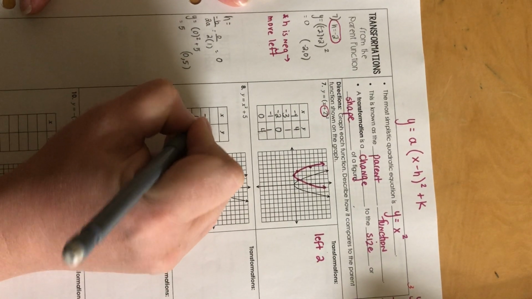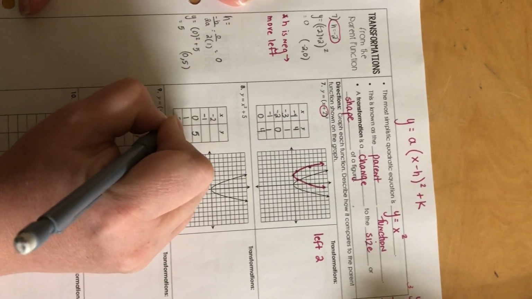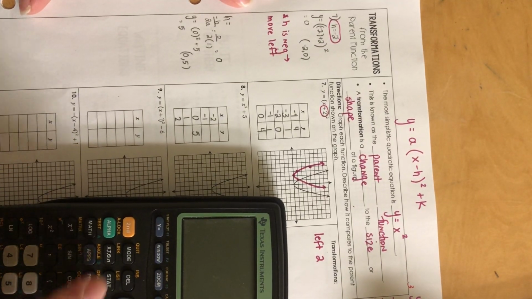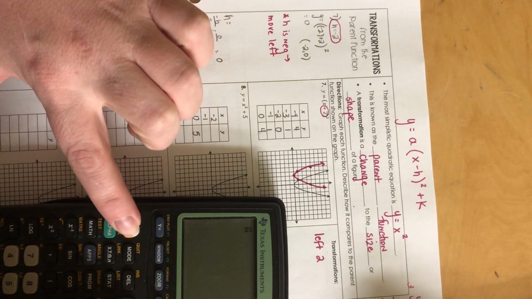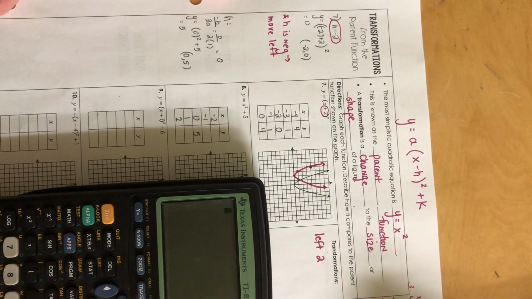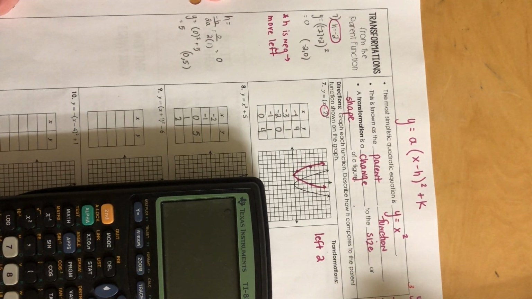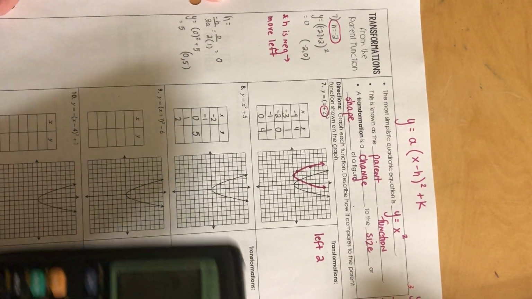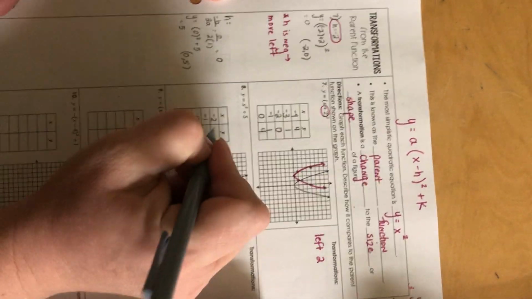Let's do 1, negative 2, 1, 2. Use your calculator. I don't know if you guys can see that very well. Turn it up as much as I can. Okay. It is parentheses, negative 2, parentheses, squared plus 5, and it's 9.